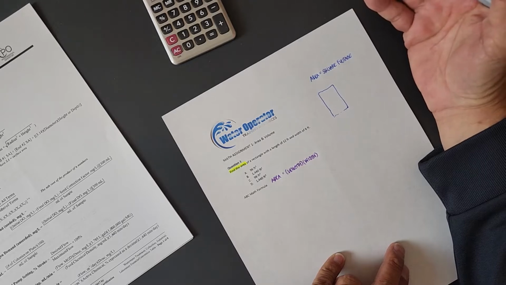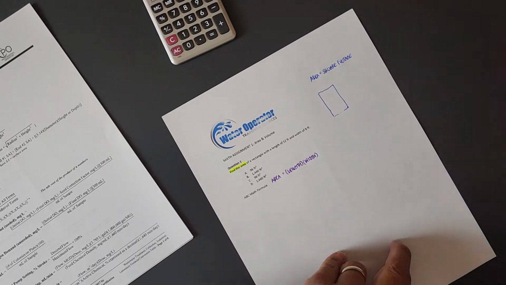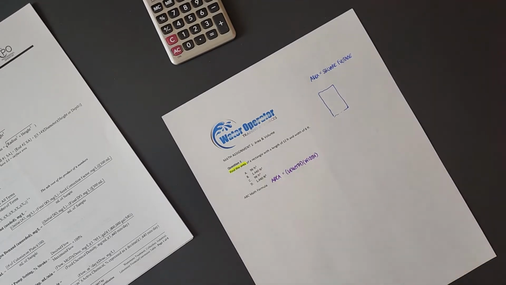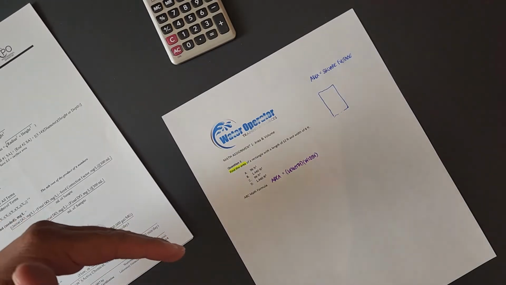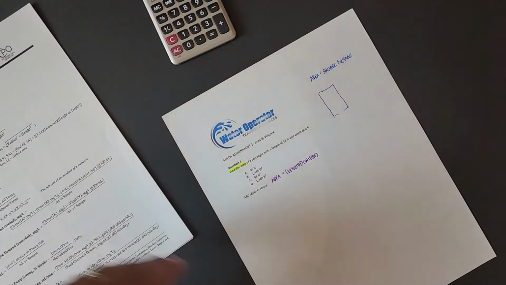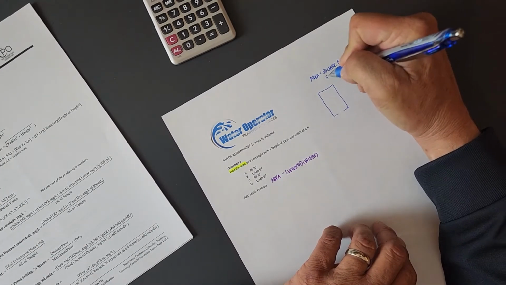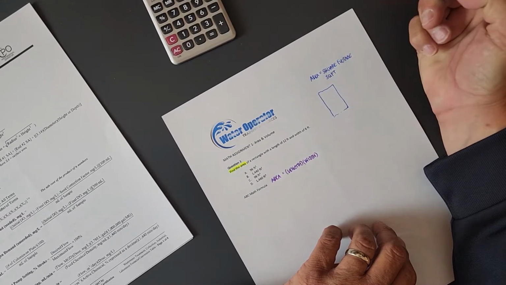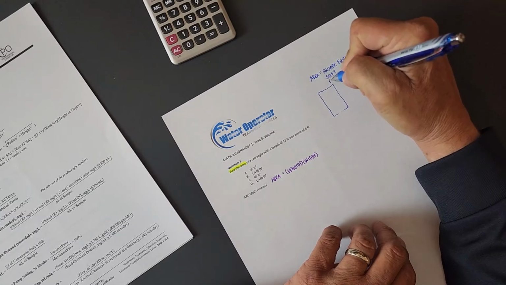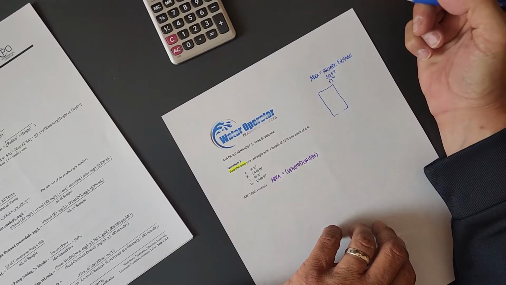Like say the area of a room. If the office at your plant is 12 feet by 10 feet, you would multiply 12 times 10, it would give you 120 square feet. We can write it as square feet. This also means square feet.